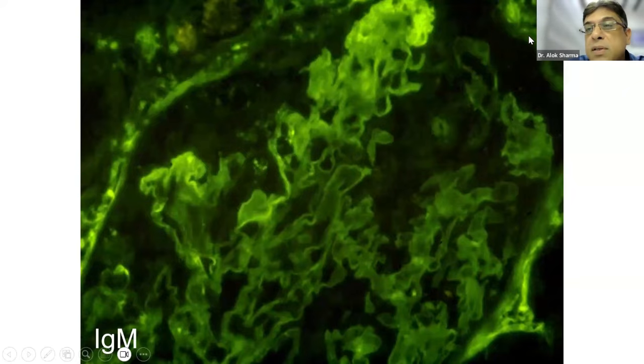Although there are no immune complexes here, IgM is a very large molecule, so it has a tendency to get stuck or entrapped in areas of sclerosis. When you do an IF examination, you can actually pick up segmental sclerosis even on an IF section, although you're not seeing the morphology there. This is an IgM slide. So you had an FSGS lesion on light microscopy, and negative IF.